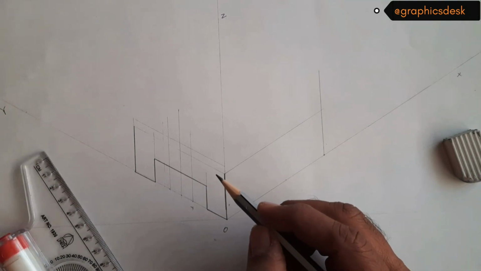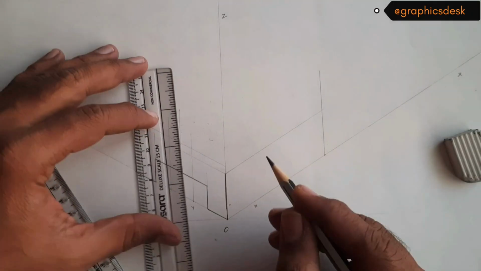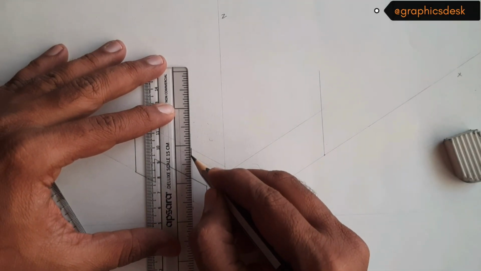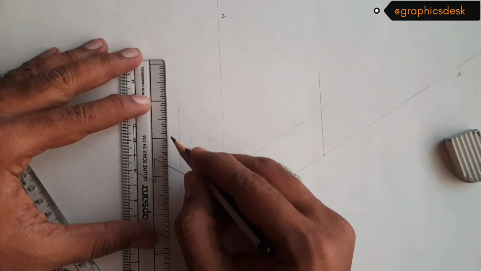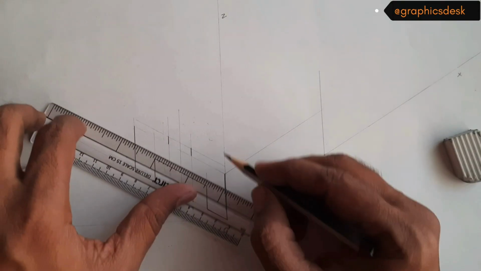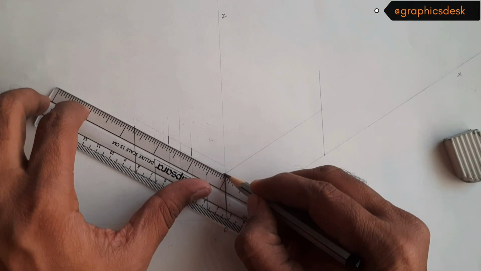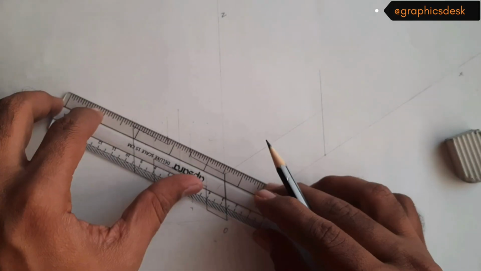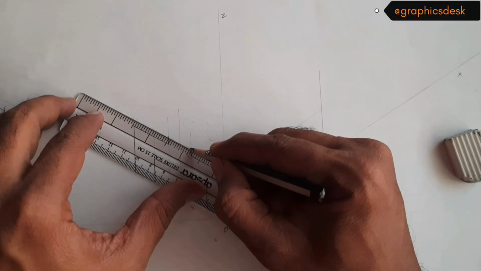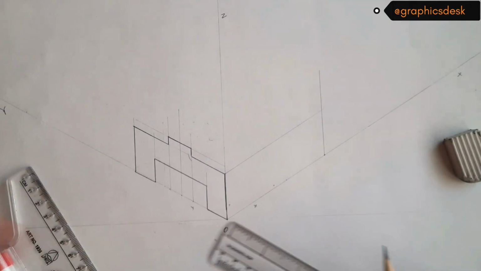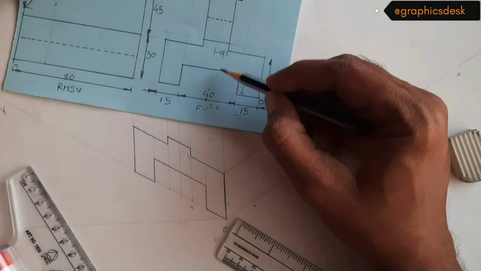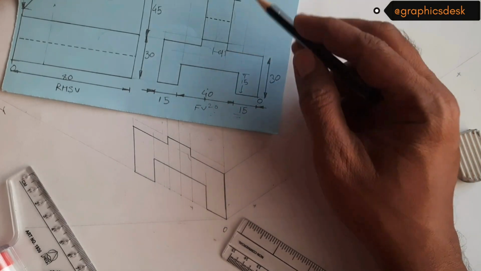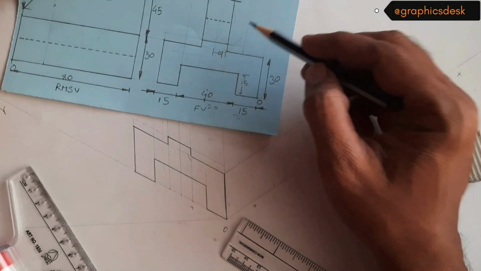Now the lines that will be dark would be this one, this one, and this. Now you can see that this face is completed over here, and there would be a line which will pass through this point.